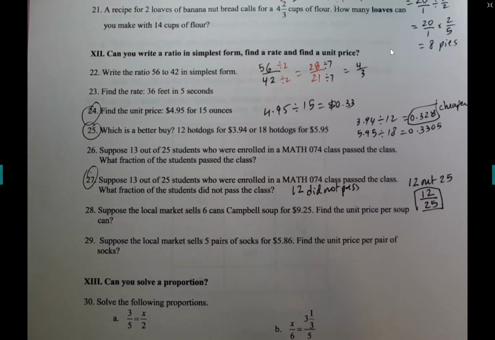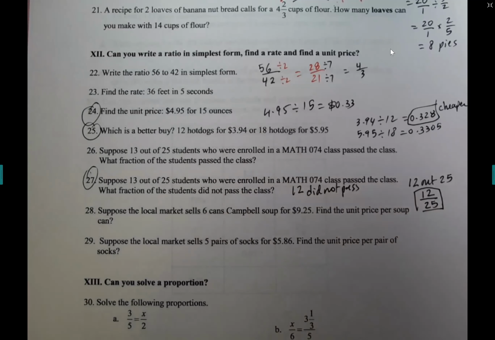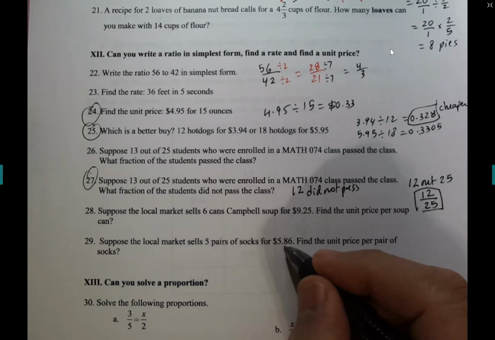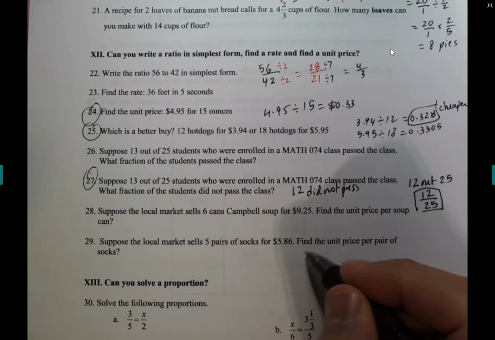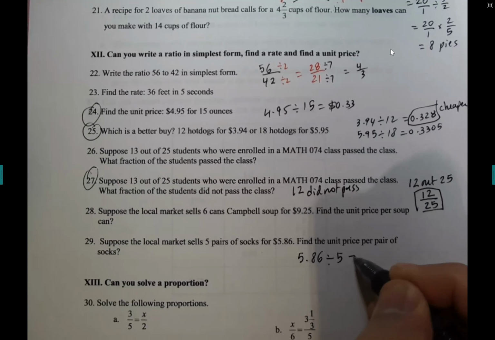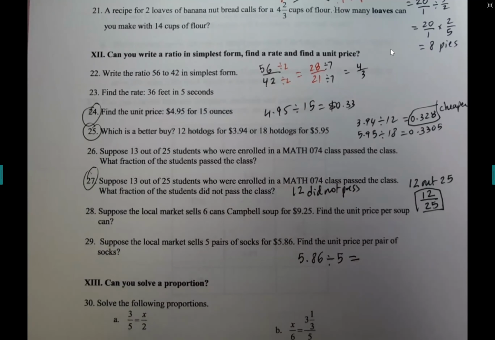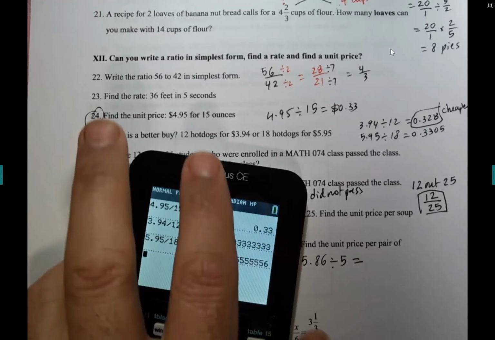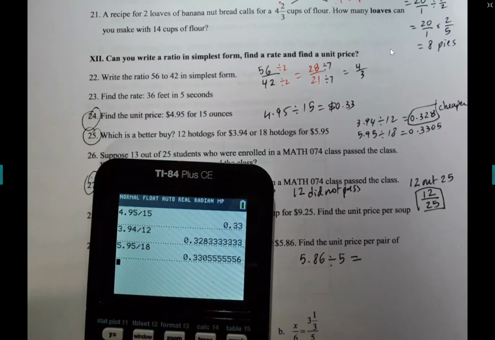29. Suppose the local market sells 5 pairs of socks for $5.86. How much is the unit price? So you just do 5.86, guys, and divide it by 5. Okay, let's see what the answer is. I think it's $1.17.